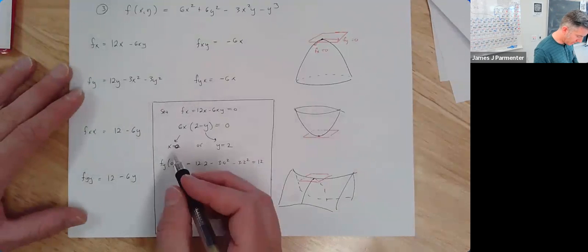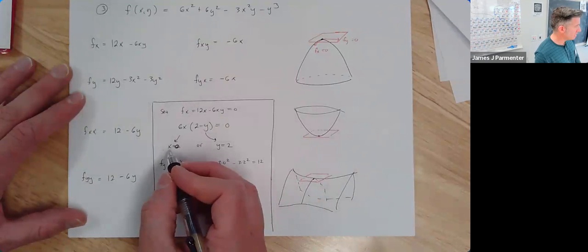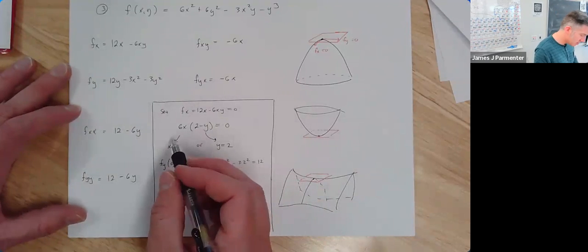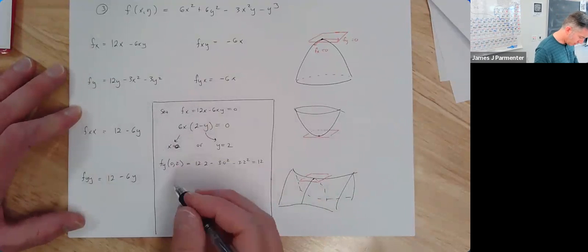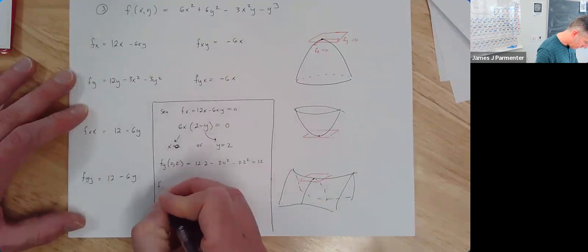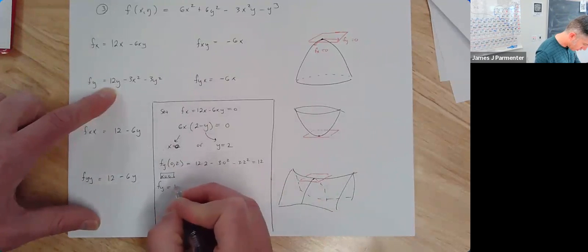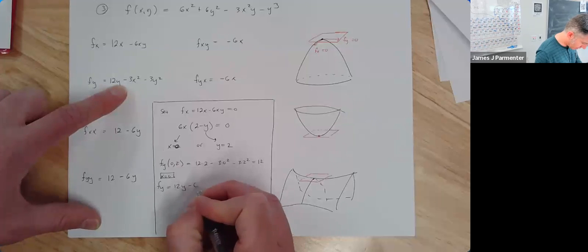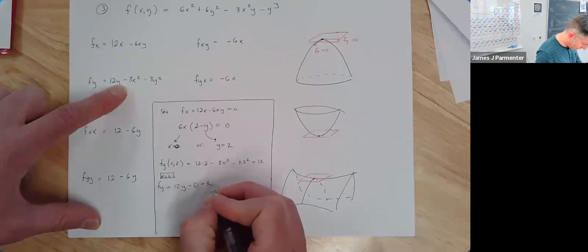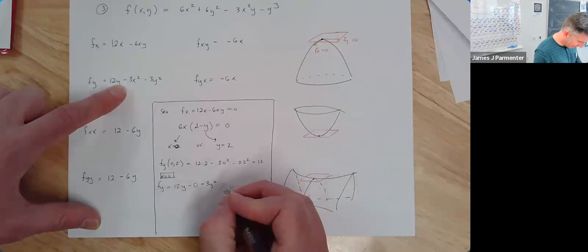What we're going to do is take each of these possible solutions and plug them into the other equation. I'm going to take fy and plug in x equal to 0. So if I plug in x equal to 0, I'm going to get 12y minus 0 minus 3y squared. I'm going to set that equal to 0.